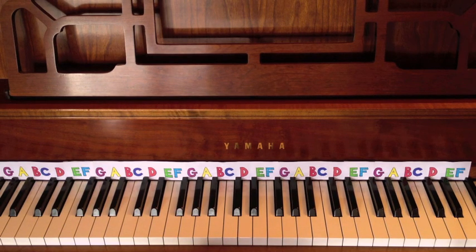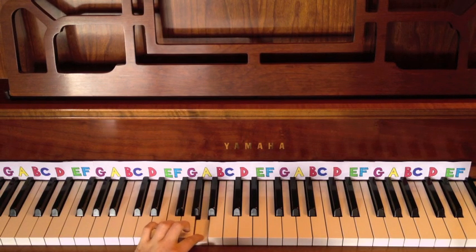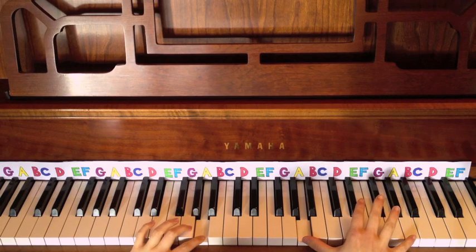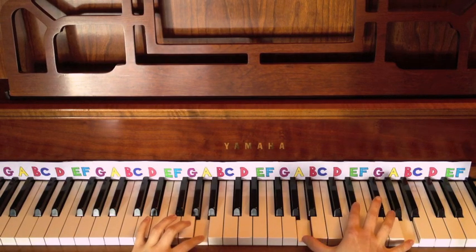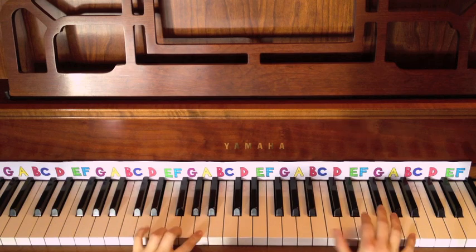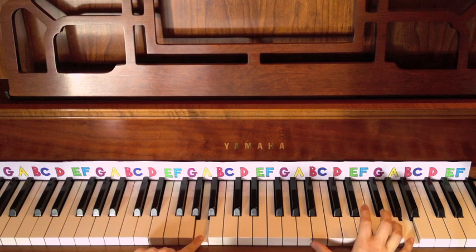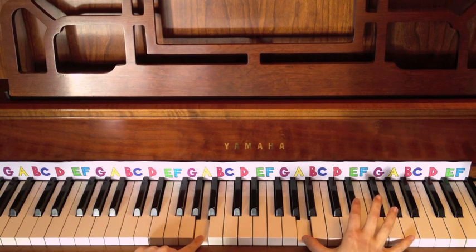So let's play a string that vibrates 220 times per second instead of 440. This note is also A, but 1 octave lower. So this A vibrates 220 times per second. This A vibrates 440 times per second, and this one vibrates 880 per second. So the distance between this A and this A is 2 octaves, right? Because here to here is 1 octave, and here to here is another octave.